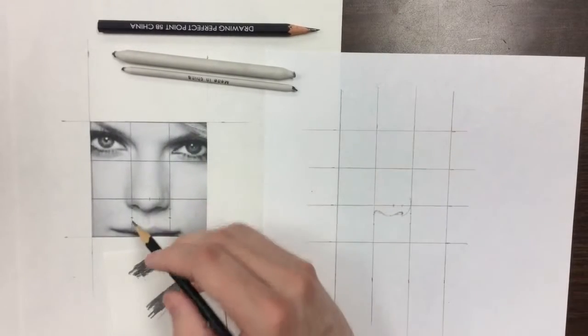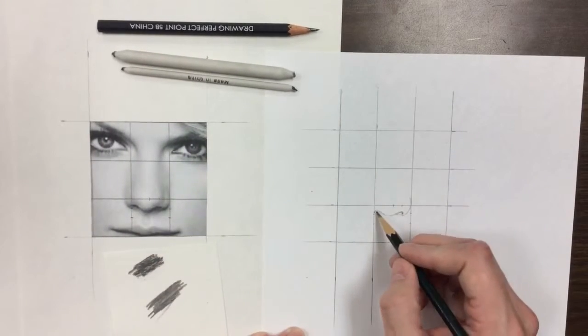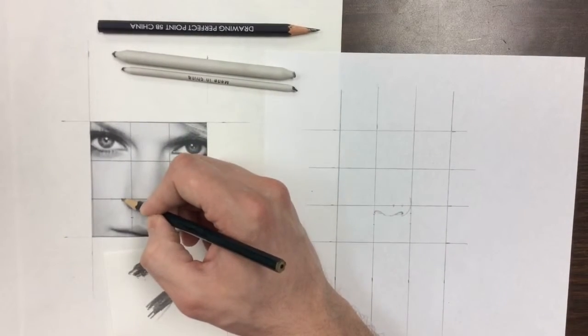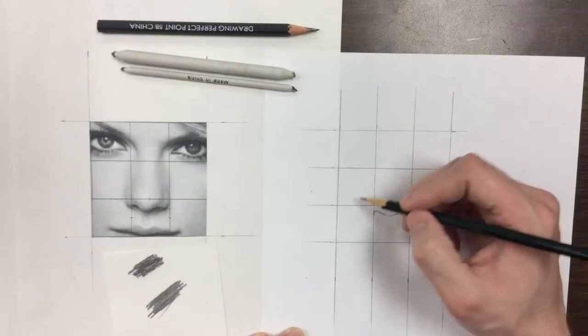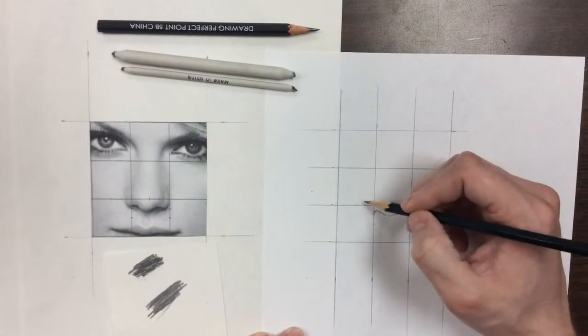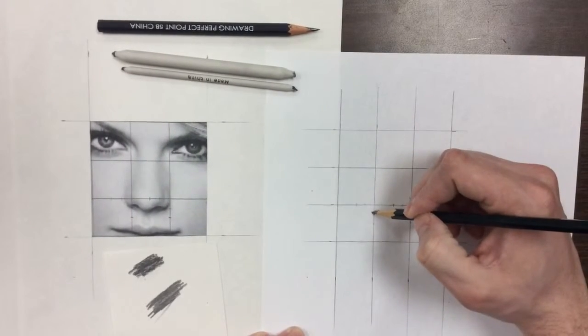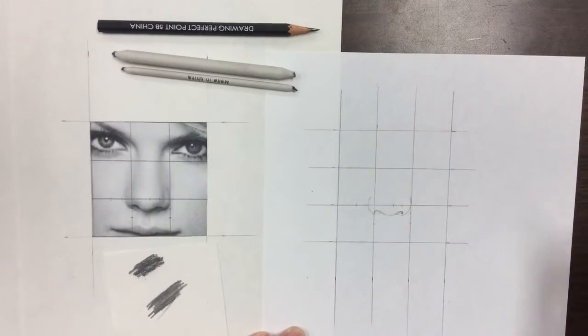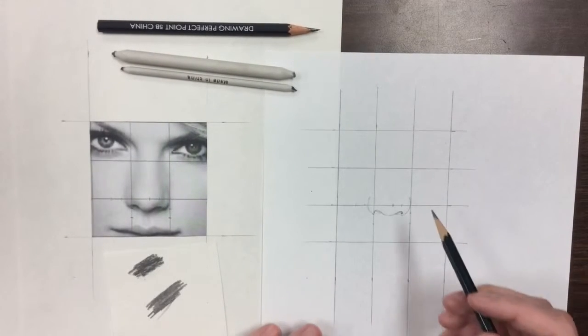And then for this part of the nostril, we're going to start slightly below it again, and it looks like it goes a little bit to the right of a quarter of the way over. So there's a quarter, a little bit to the right of that, and we're just going to curve it around just like that. Alright, so now my drawing is almost complete.